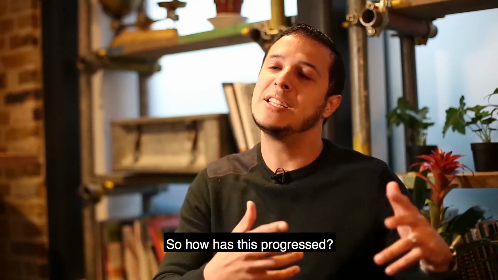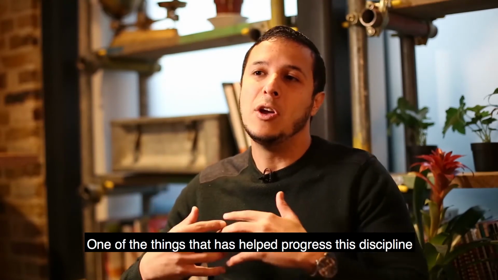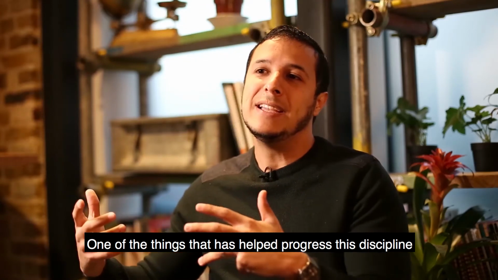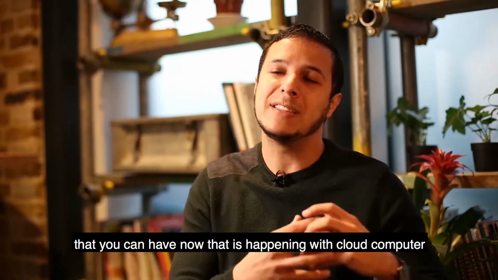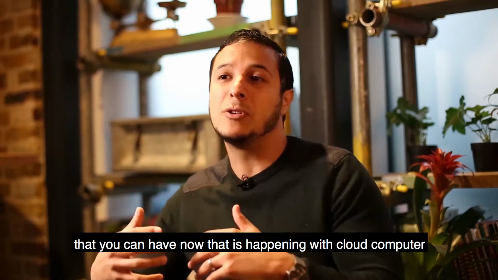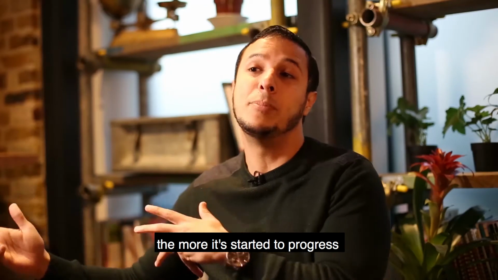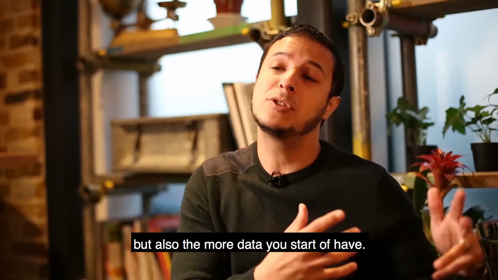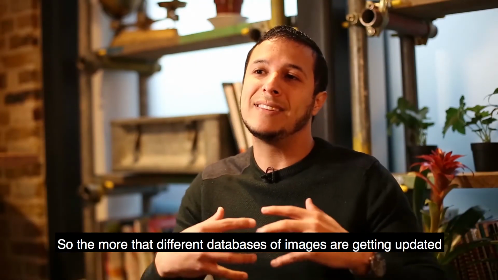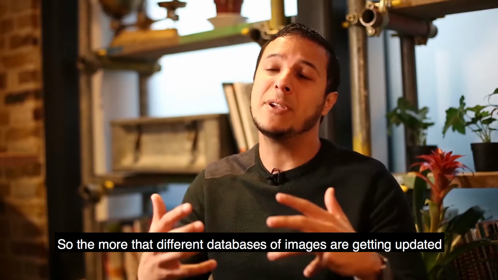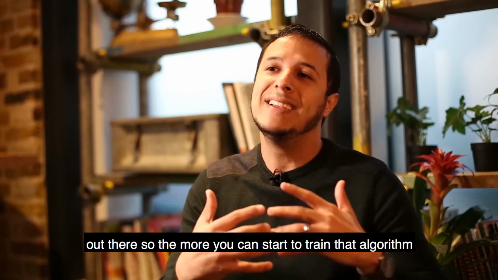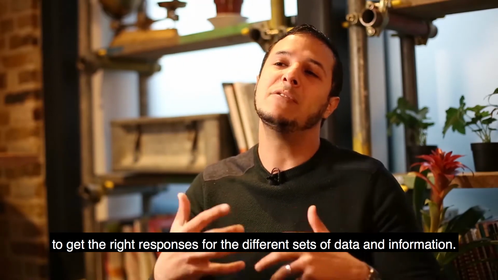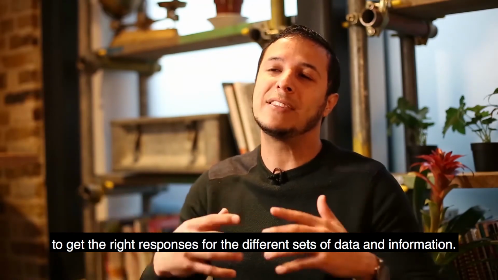So how has this progressed? One of the things that has helped progress this discipline is more machine power, which is happening with cloud computing, but also more data. The more databases of images are getting updated out there, the more you can train the algorithm to get the right responses for the different sets of data and information.